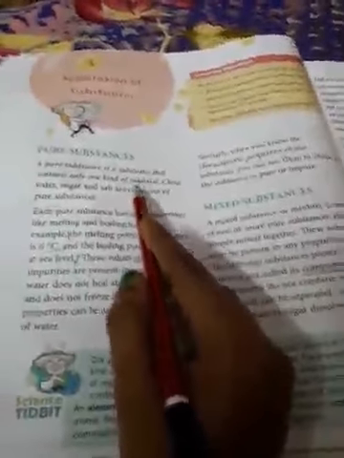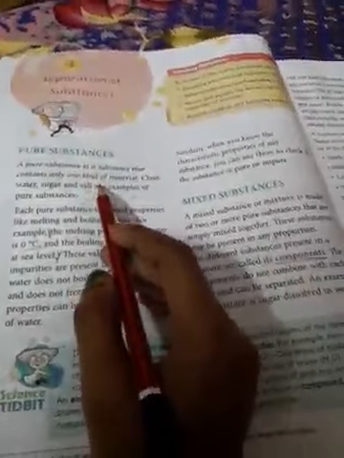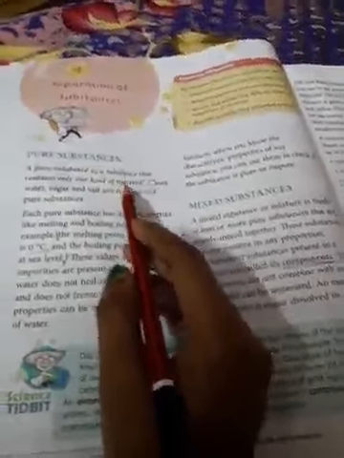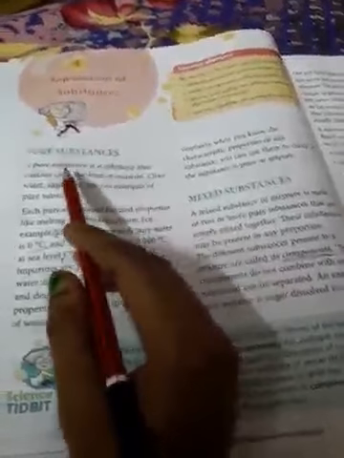A pure substance is a substance that contains only one kind of material. Means in that only one type of substance will be present, and because of that the substance is known as a pure substance. For example, clean water, sugar and salt are examples of pure substances.